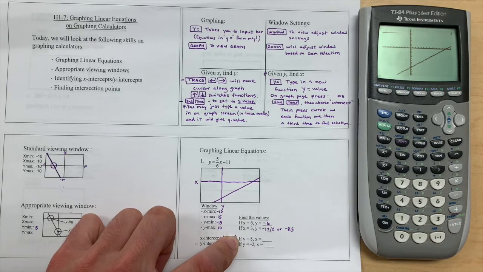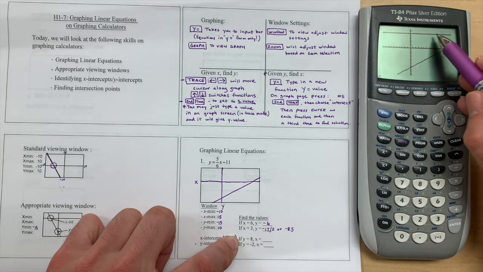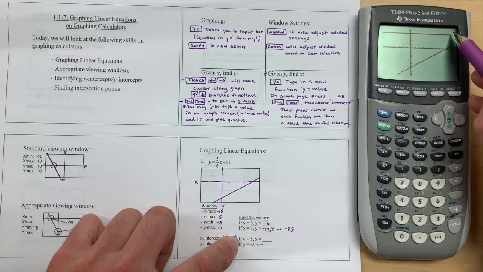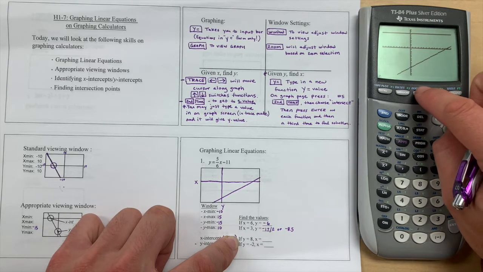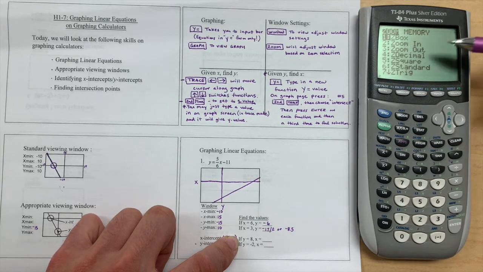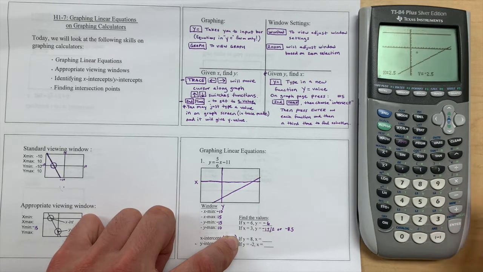Now you're going to see on our graph we have another line that showed up. However, can we see the intersection of those two? We cannot. So we need to extend our graph over, or here's what you can do. Little trick, let's just zoom out. Zoom number 3.